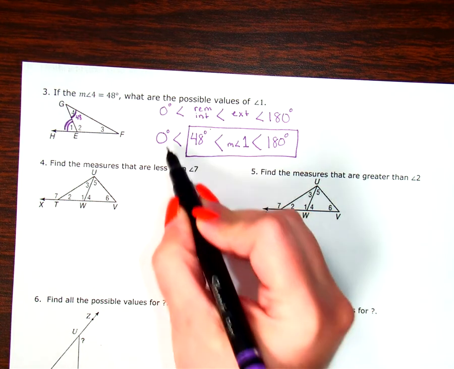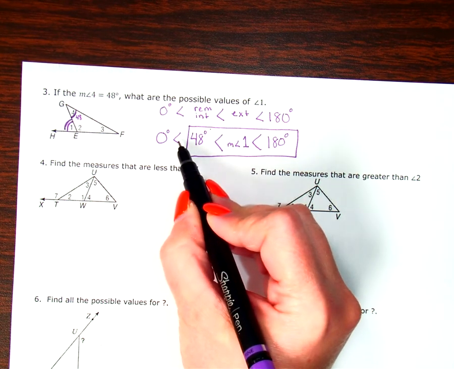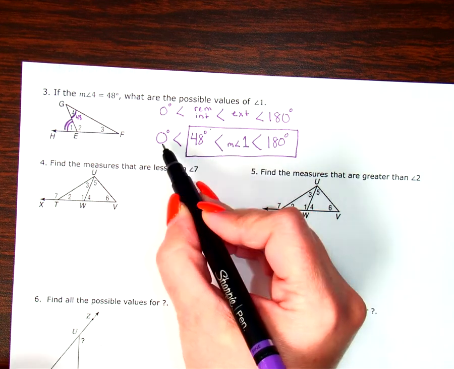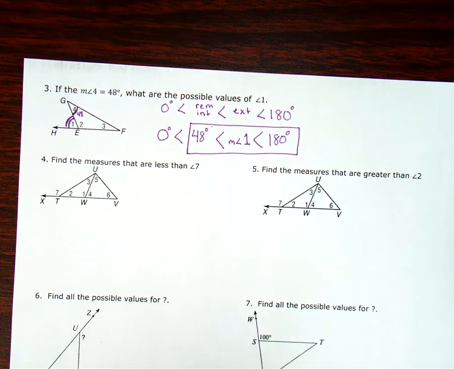I can just omit this 0 is less than, because if angle 1 has to be bigger than 48, it's automatically also going to be bigger than 0. Okay, let's look at number 4.